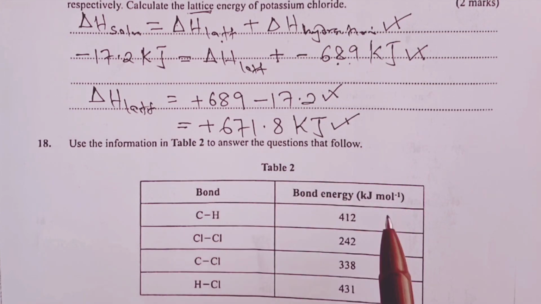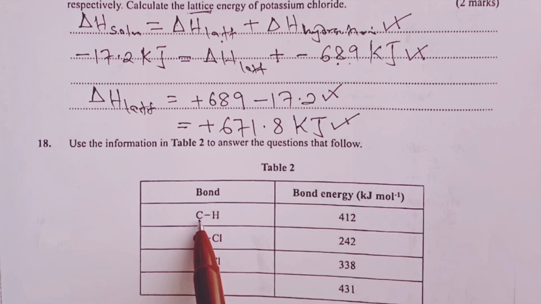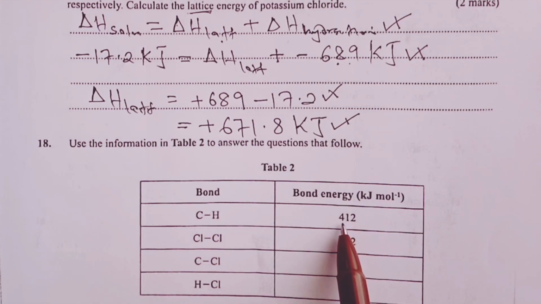So bonds and bond energy. For C-H, we have 412 kilojoules per mole. For Cl-Cl, 242 kilojoules per mole. C-Cl, 338 kilojoules per mole. And lastly, H-Cl, we have 431 kilojoules.